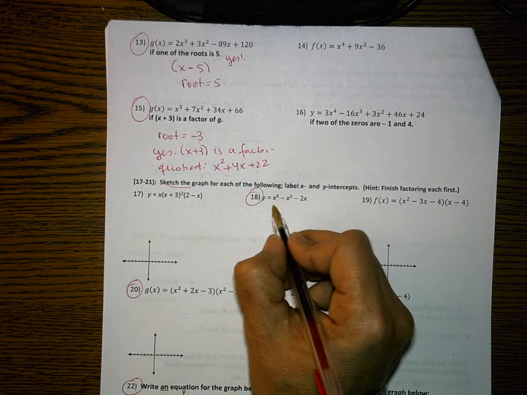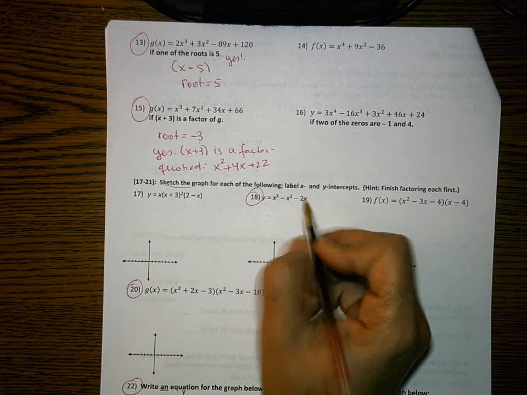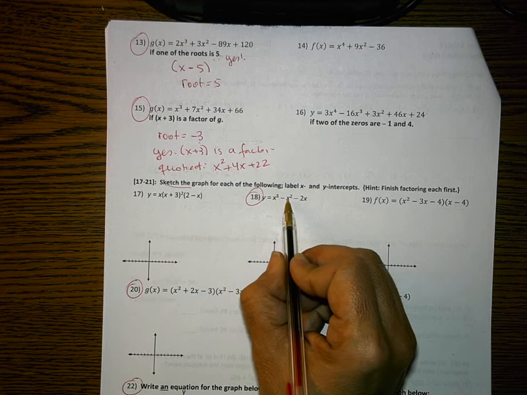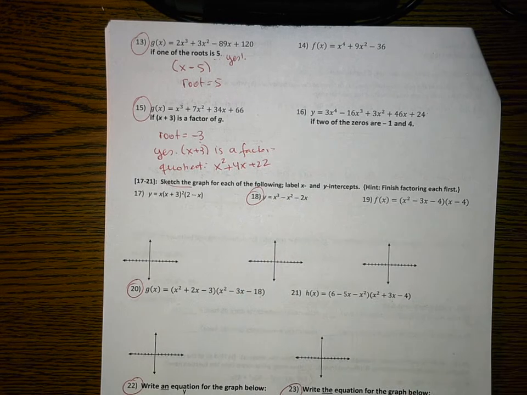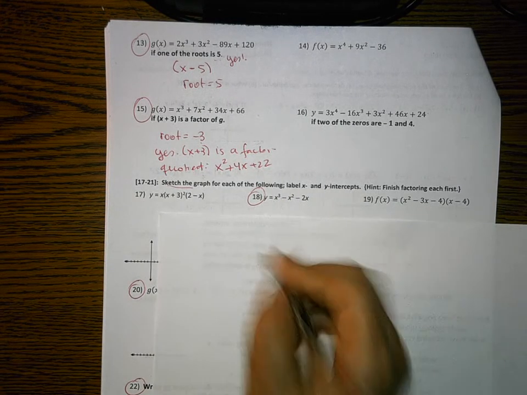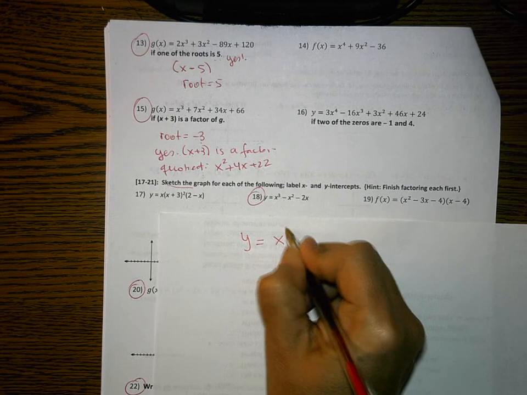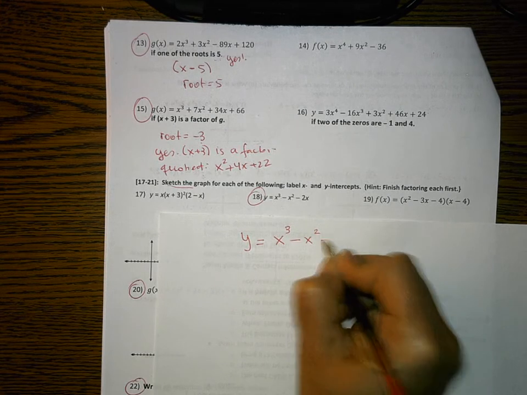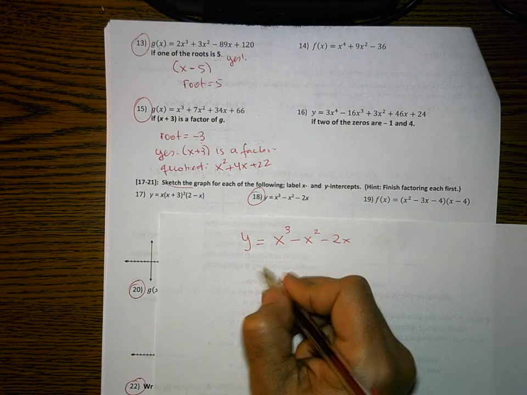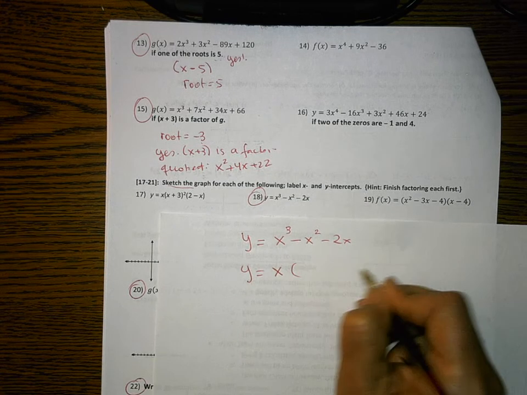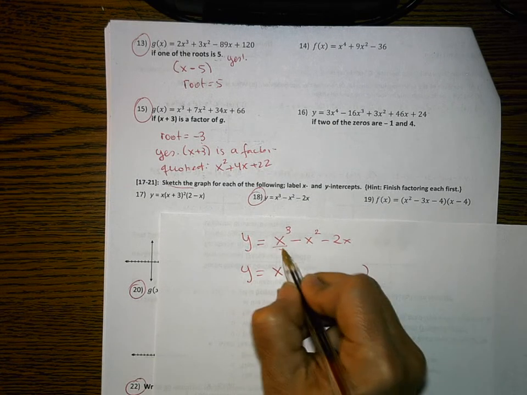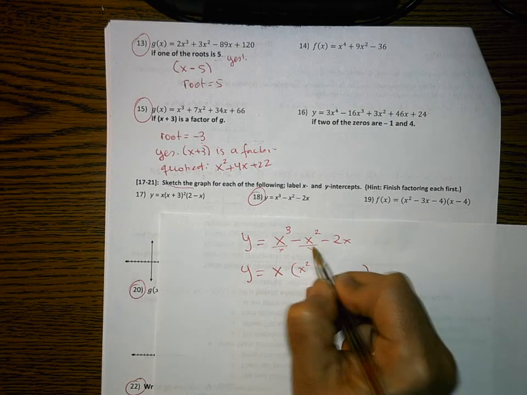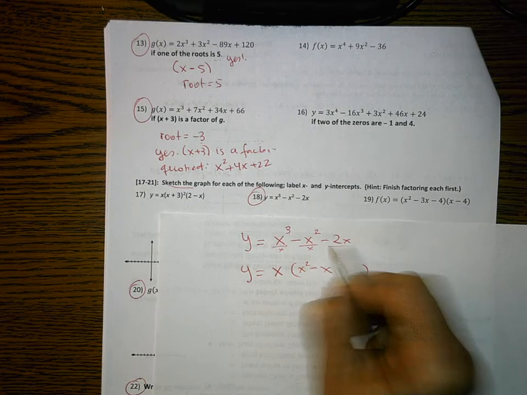Look for GCF first. I can see that all of them have an x to give to me. Let me go ahead and write it right here so I have more room. Y equals x cubed minus x squared minus 2x. If I divide all of them by an x, let's see what we have left over. Divide this by an x, we get x squared. Divide this by an x, we get a negative x. Divide this by x, we get a negative 2.